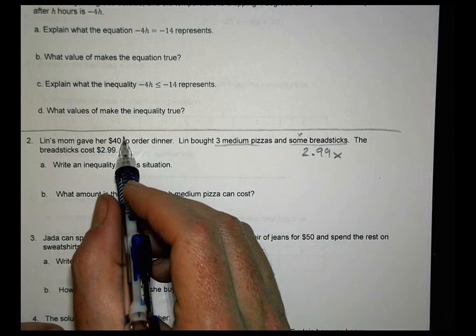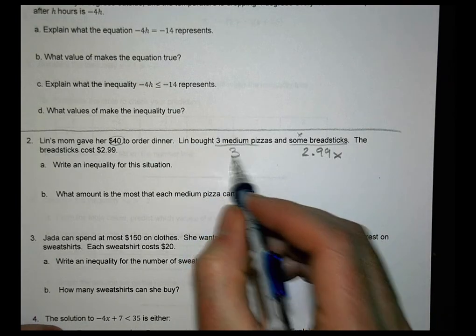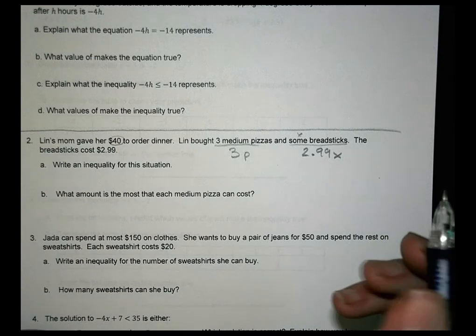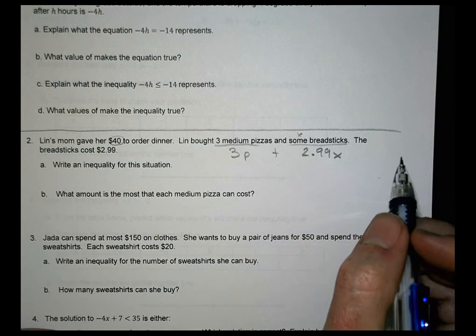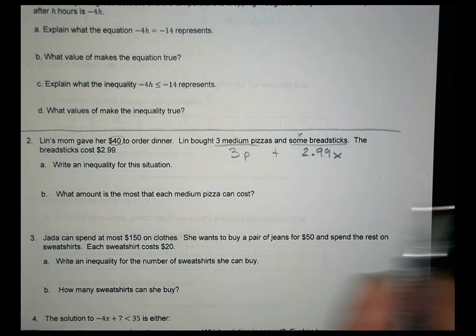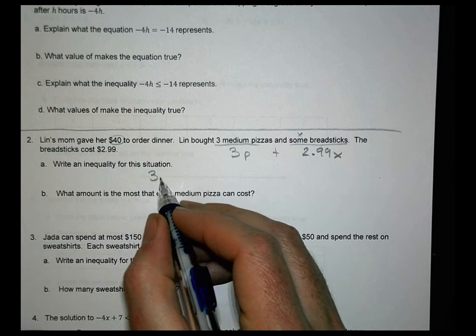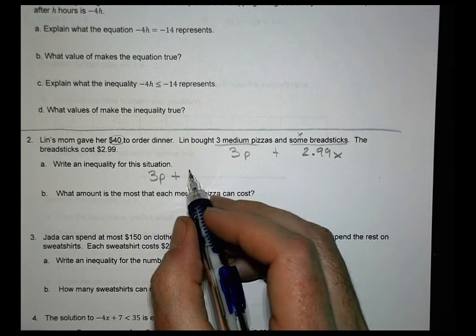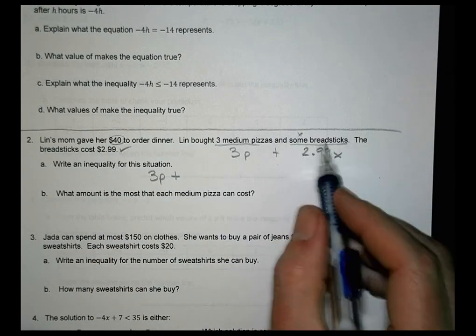So we know she has $40. We know she bought 3 pizzas, but I don't know how much a pizza costs. I have no idea there. And some breadsticks, and the breadsticks cost $2.99. I wish I knew how much the pizzas cost. So what we know is that 3 pizzas plus, well, I guess they're going to say that's the cost, so I was working too hard there.